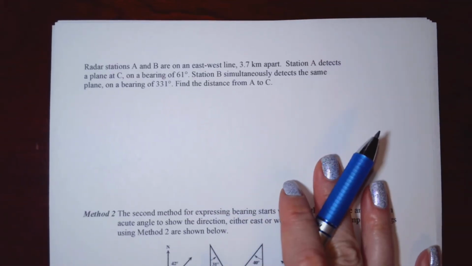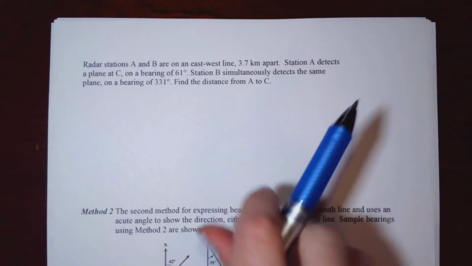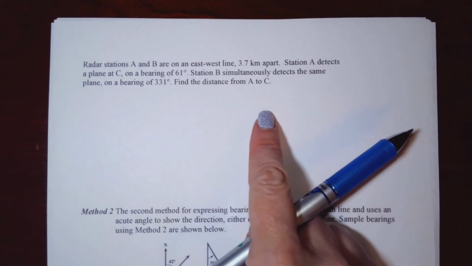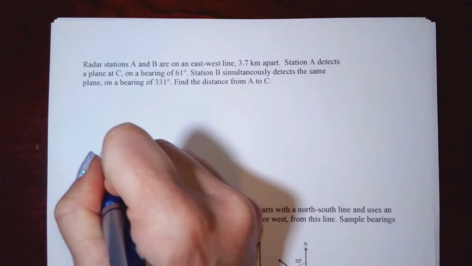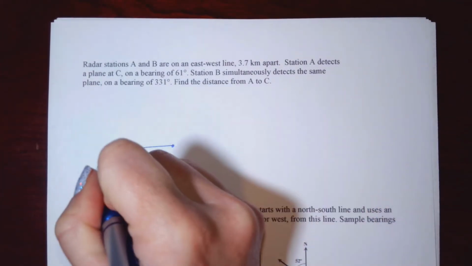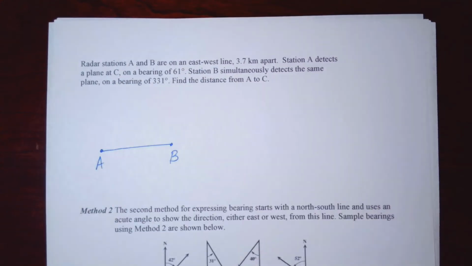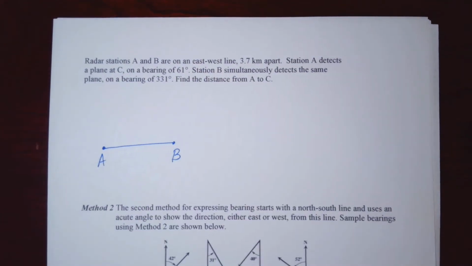This is a very similar problem. We've got some different values, but we still have the 2 radar stations on east-west lines, so you can start your sketch there. I want you to pause the video, complete your sketch, and see what you can do with this problem, and then come back and see how you did.